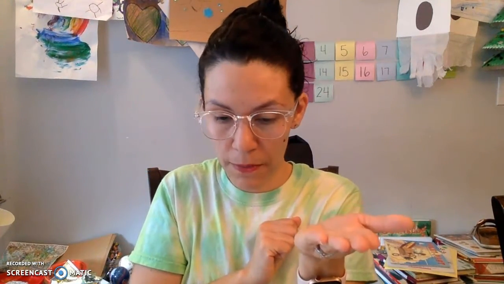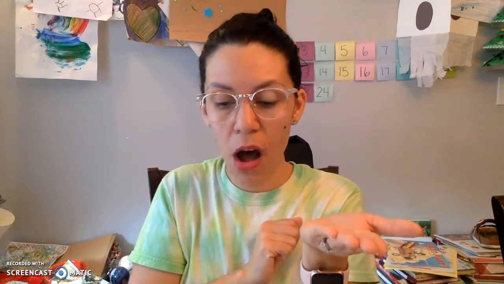Okay, now we're going to add phonemes. So we'll start with the ending part of the word, the rhyme, and we're going to add the beginning sound, the onset, and put them together to make a new word. The word is ought. Add pl to the beginning. Plot. The word is ed. Add sl to the beginning. Sled.